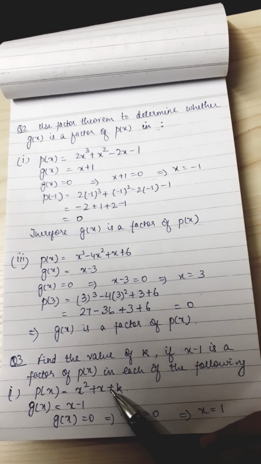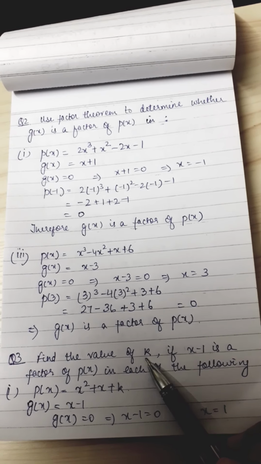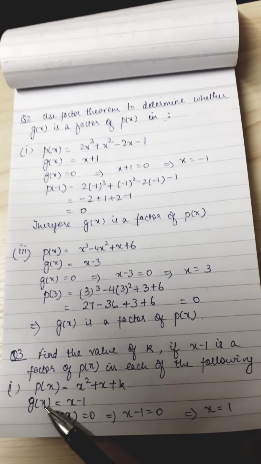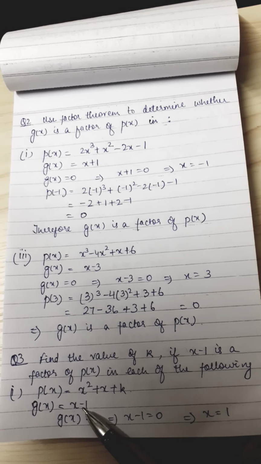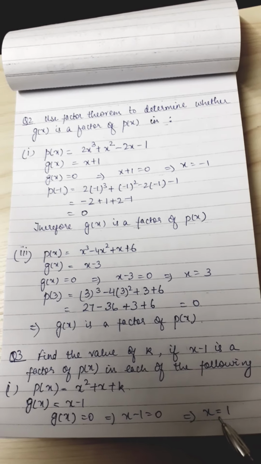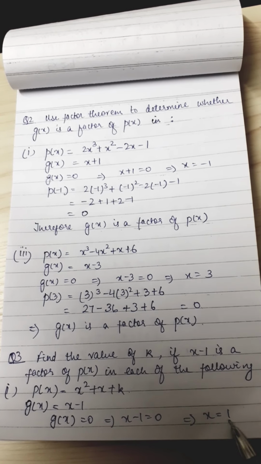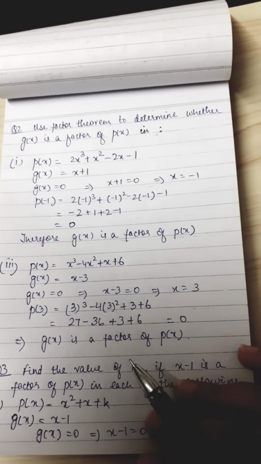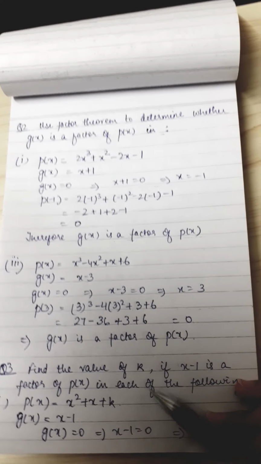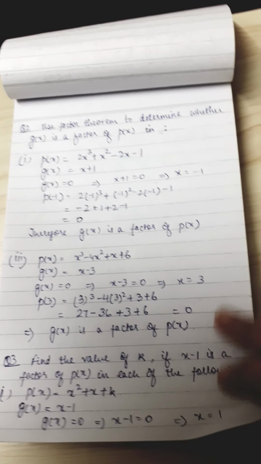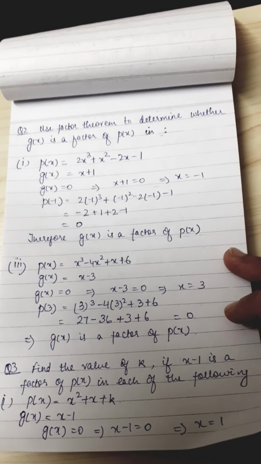So p of x is this. Here k is a constant which you have to find out. G of x is x minus 1. So equate it to 0. We get x equal to 1. Now you need to substitute this x equal to 1 in the given polynomial. And you can equate it to 0 because it is given x minus 1 is a factor of p of x. So therefore remainder should be 0.